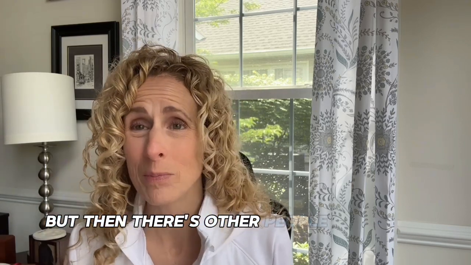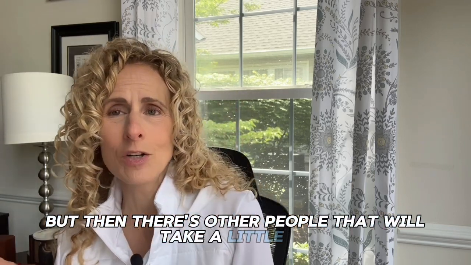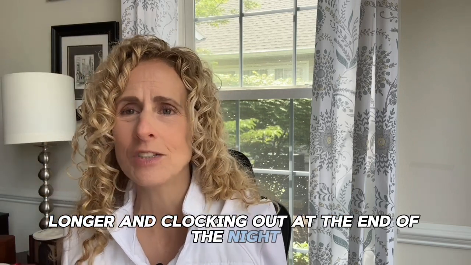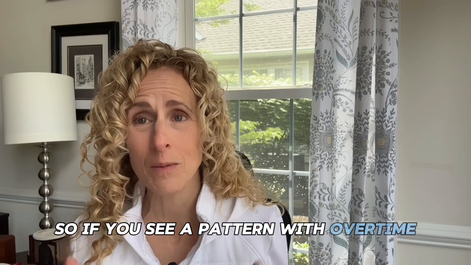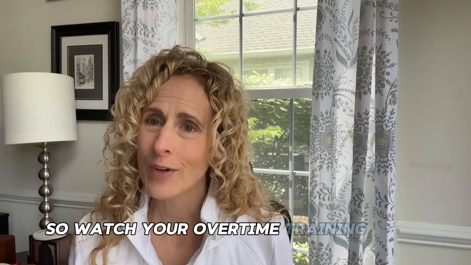But then there's other people that will take a little bit longer in clocking out at the end of the night or doing other things that they could have done during the day that is adding on to that time. So if you see a pattern with overtime, you need to nip that in the bud. So watch your overtime.